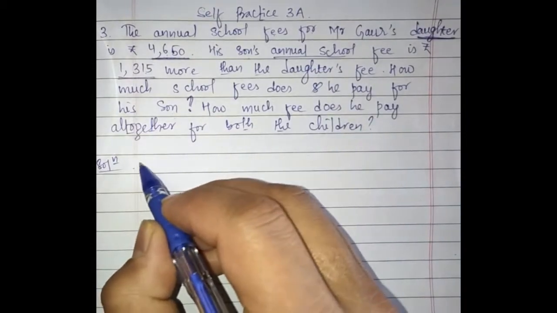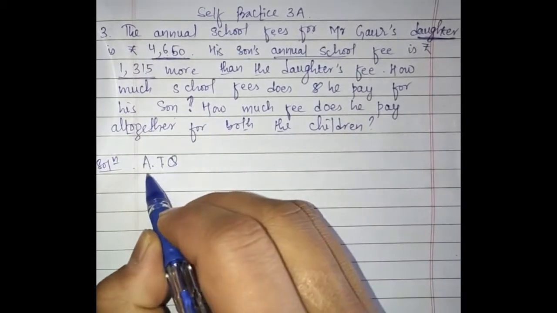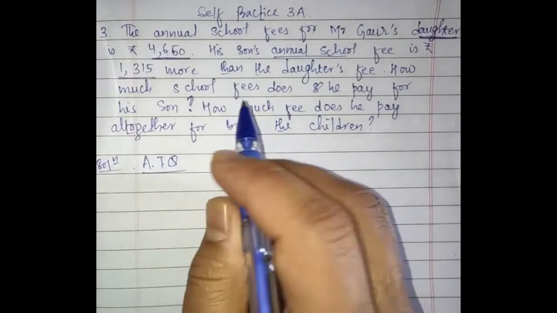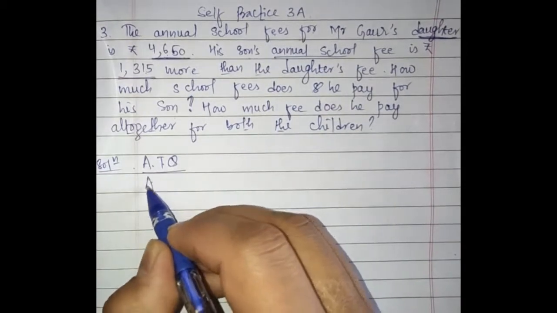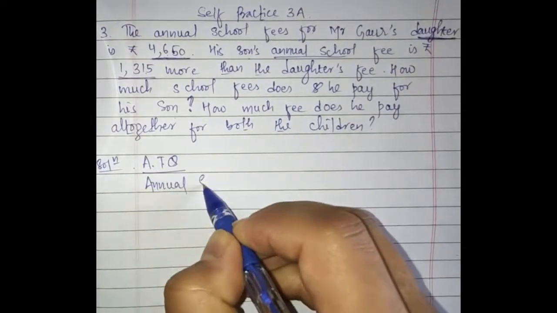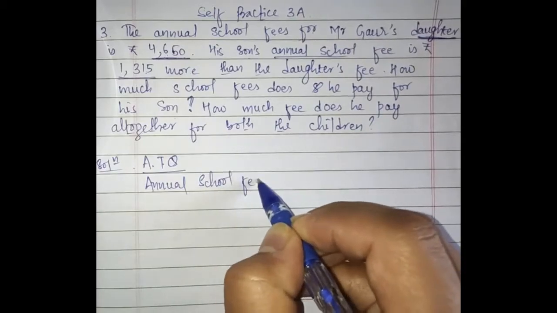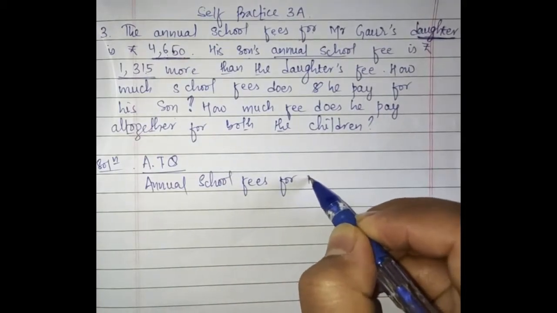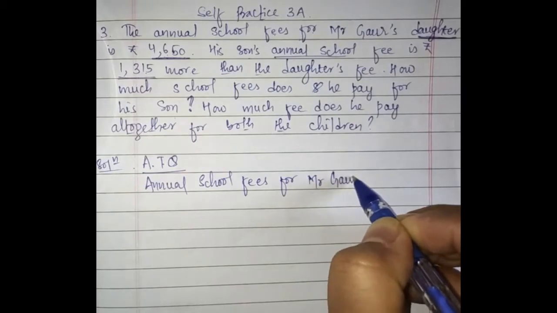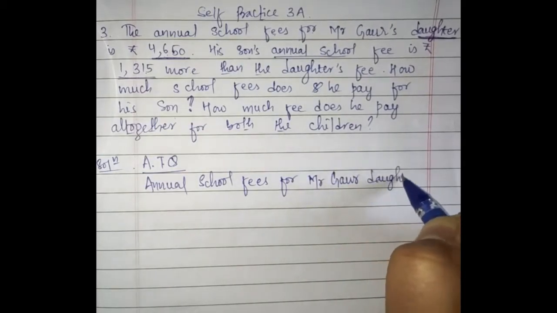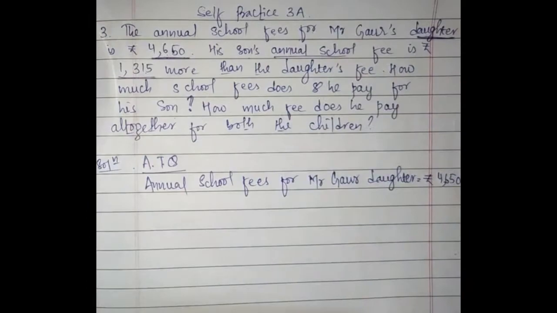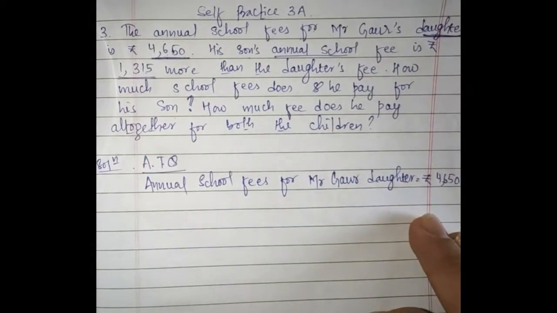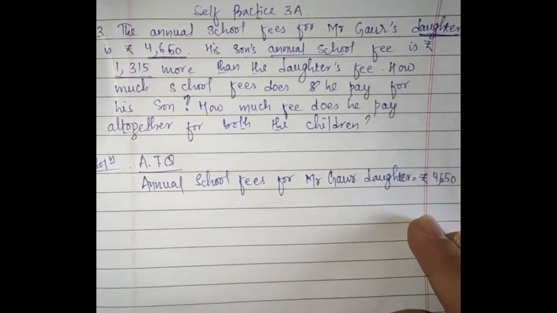So let us write according to the question. ATQ is according to the question. It is given, no? So we have to write like this: annual school fees for Mr. Gore's daughter is equal to rupees 4,650. So this is a word problem question, so you have to write the statement also. It is very mandatory. Okay, important.